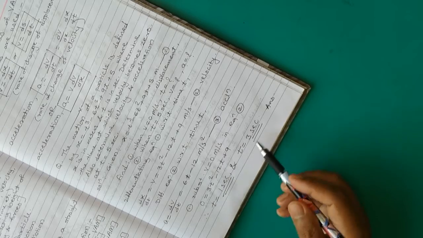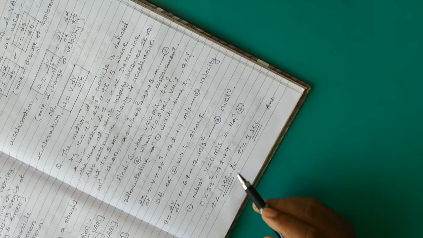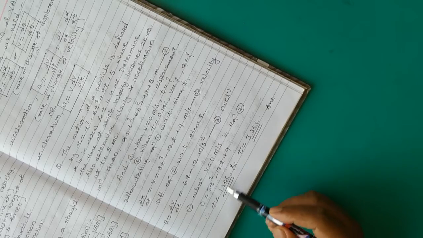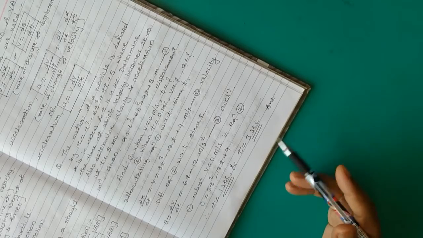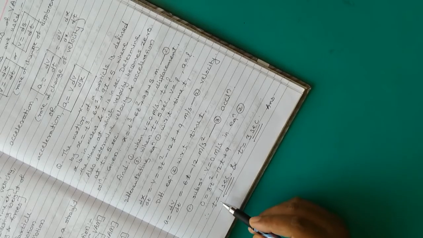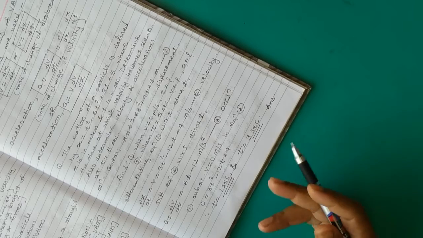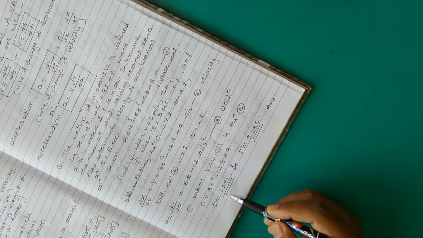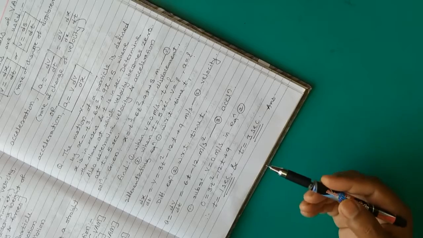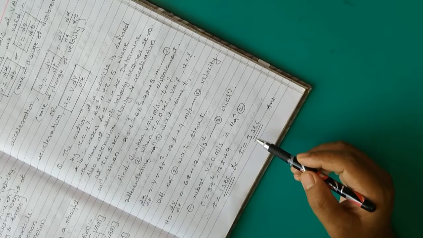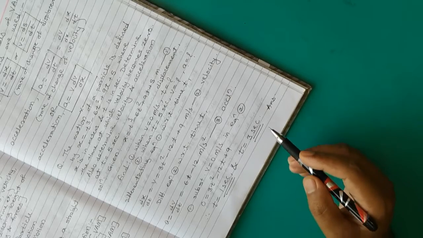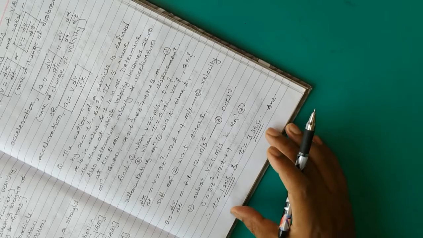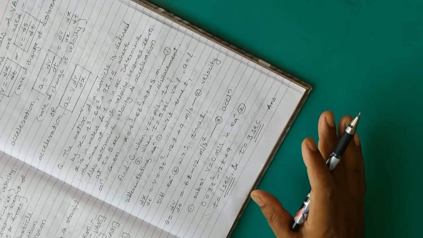Neither of those 2 answers is negative, so both are valid. What does that mean? The velocity of the particle is going to become 0 at 2 different instances. First, the particle is going to stop at t equals 1 second, and after that at t equals 3 seconds the velocity of the particle becomes 0 also. So both these values are our valid answers.